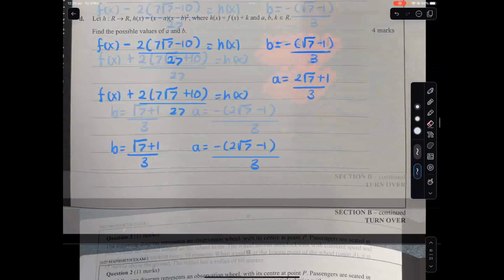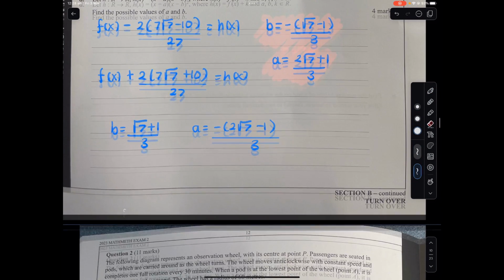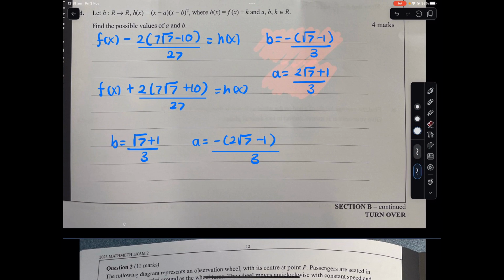Okay, yes. That's that, yeah. Perfect. So these are your two solutions, F for A and B for that case. So let me just sketch that like that. Okay, move on to the next question.